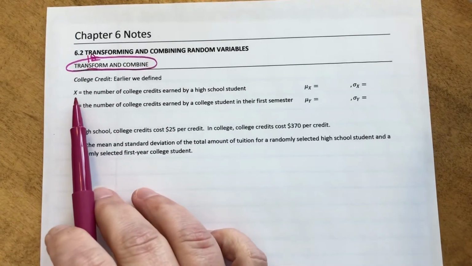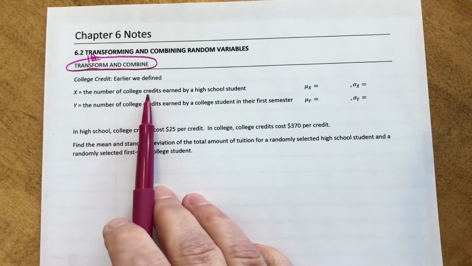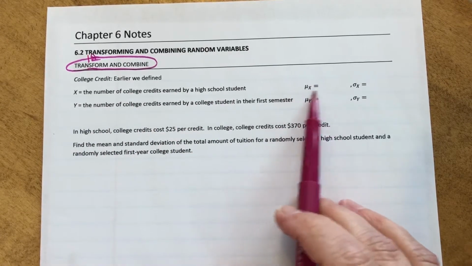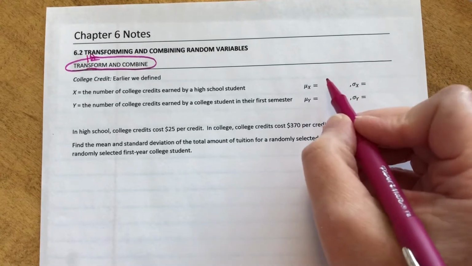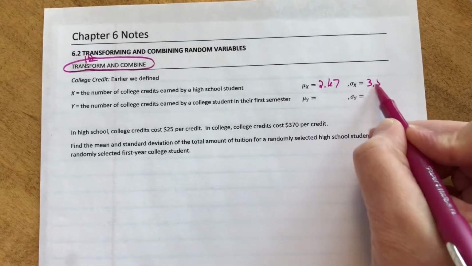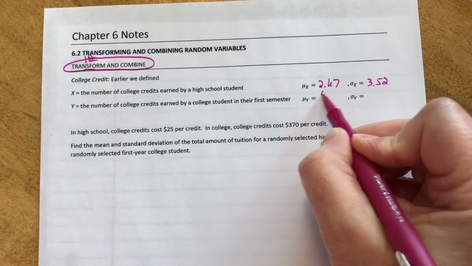So remember the random variable x represented the number of college credits earned by a high school student. And remember the average or expected or mean number of college credits by a high school student is 2.67 and a standard deviation of 3.52. Okay, these are credits.